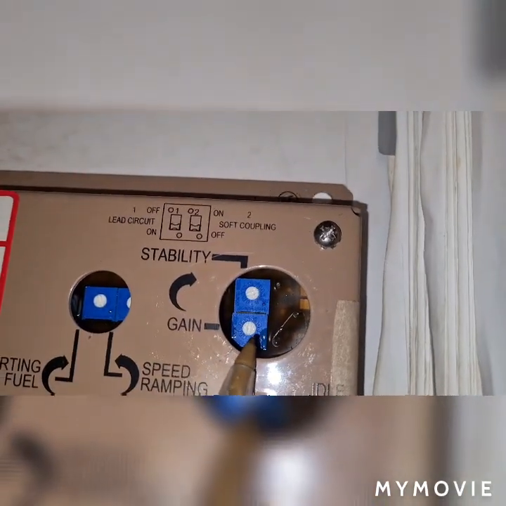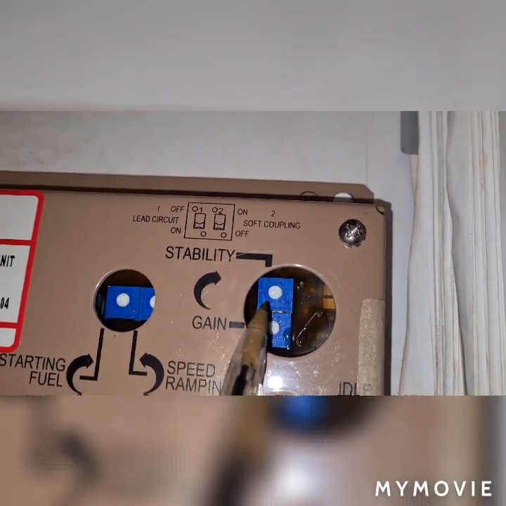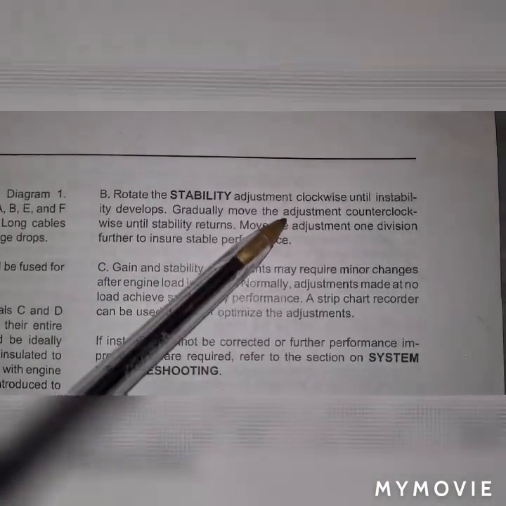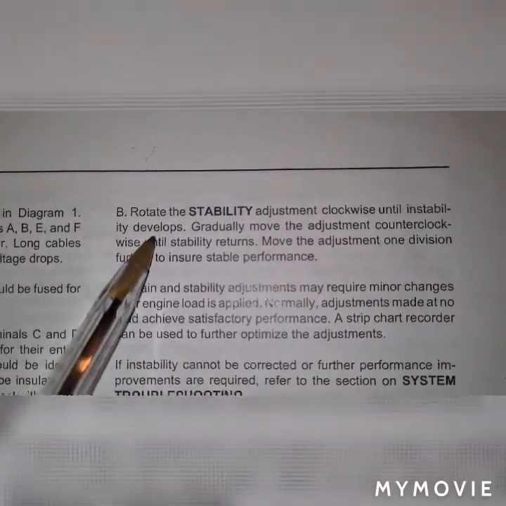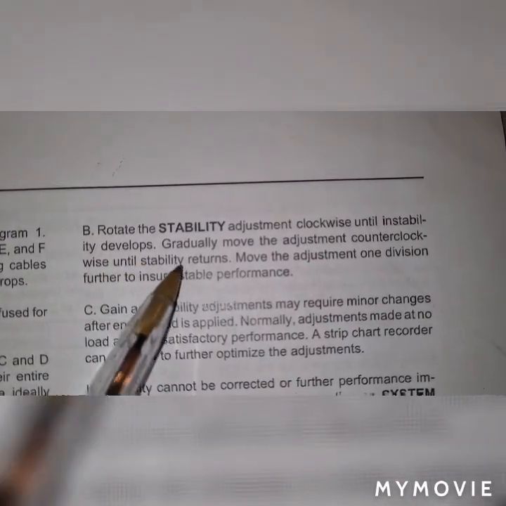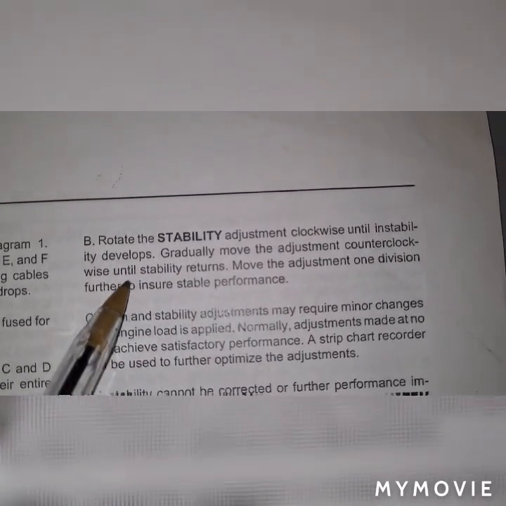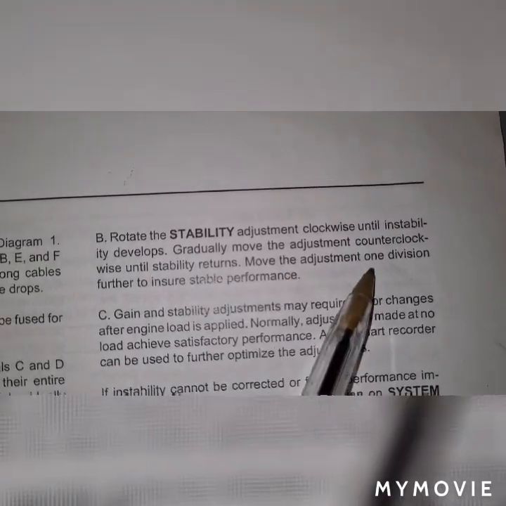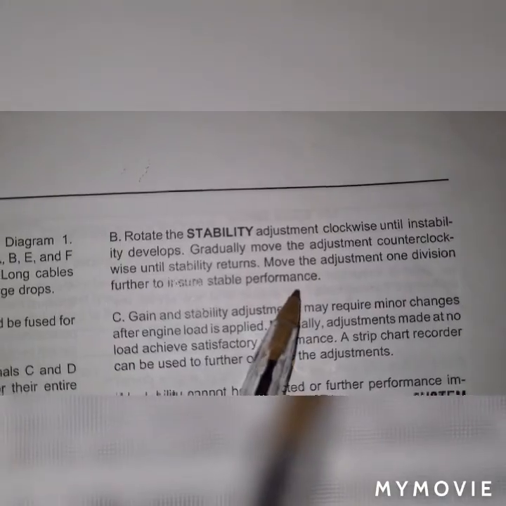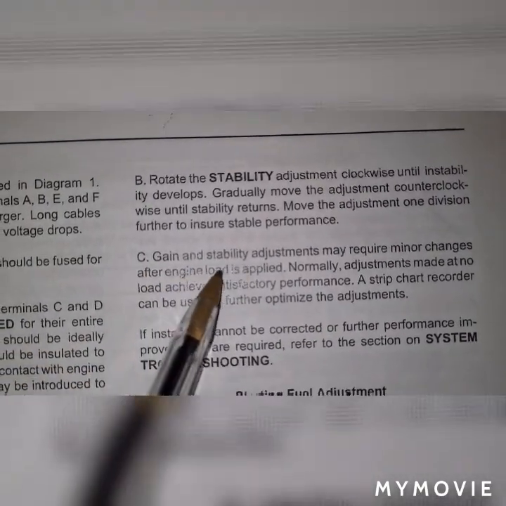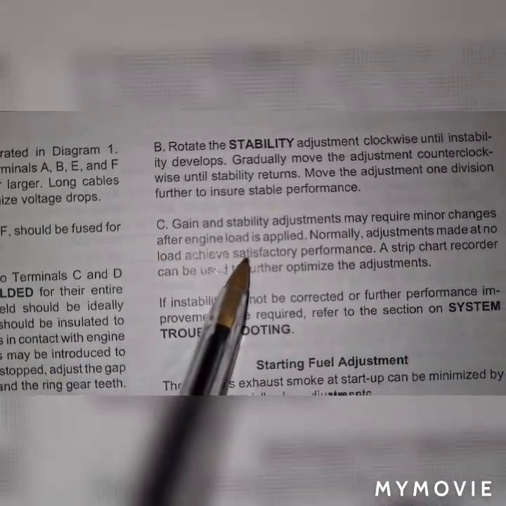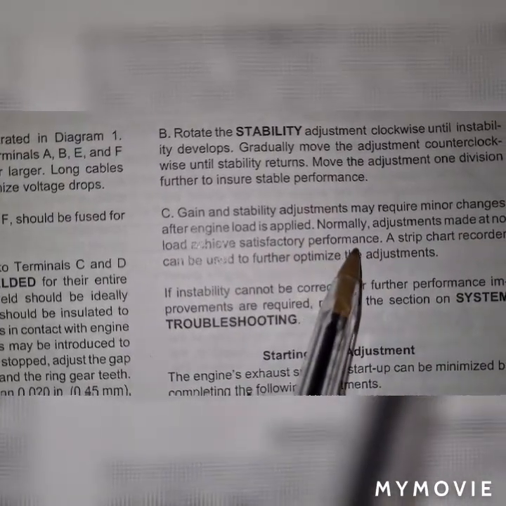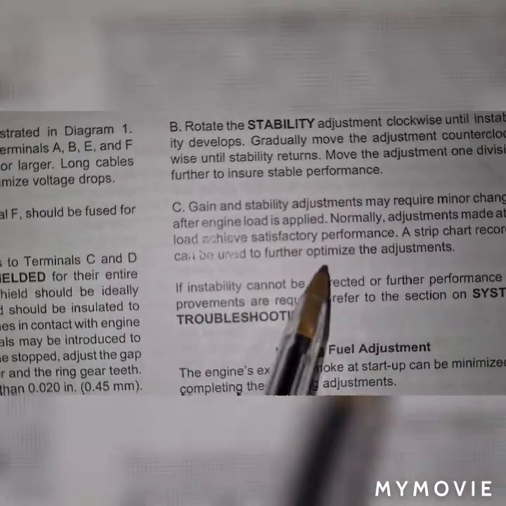Aside from our gain potentiometer, we also have the stability. What is the use of our stability? Here we have the procedure: rotate the stability adjustment clockwise until instability develops. Instability meaning erratic. Gradually move the adjustment counterclockwise until stability returns. So you have stable governor performance. Move the adjustment one division further to ensure stable performance. Gain and stability adjustment may require minor changes after engine load is applied. Normally, adjustment made at no load achieves satisfactory performance. A strip chart recorder can be used for further optimized adjustment.